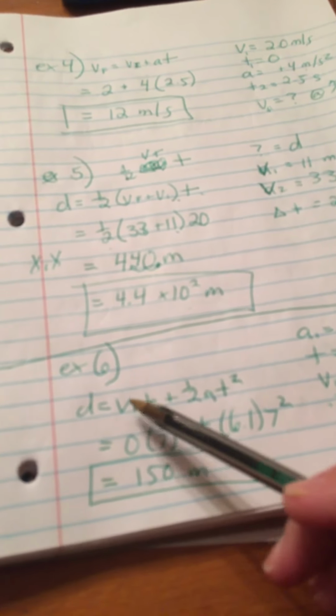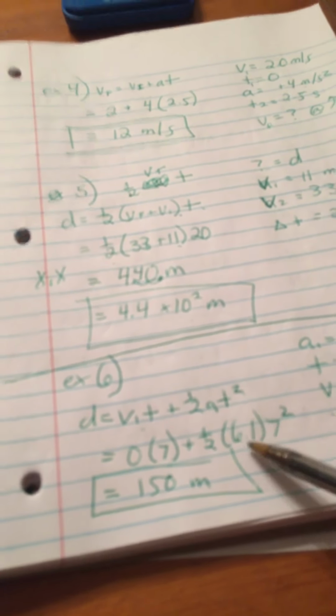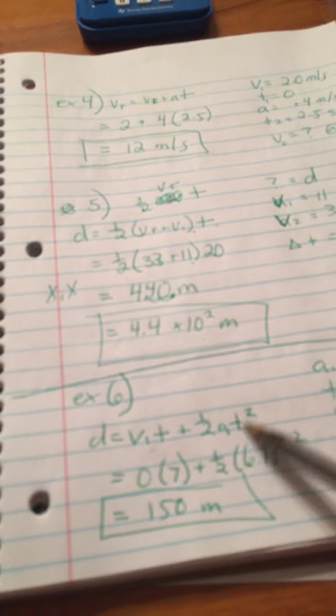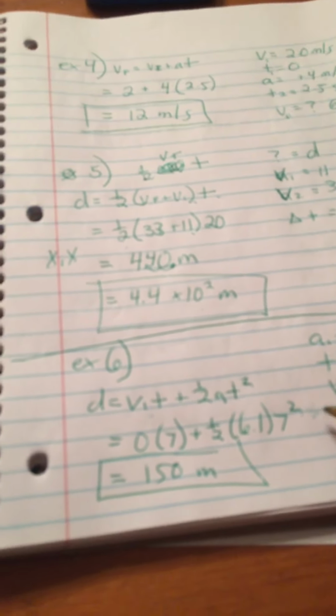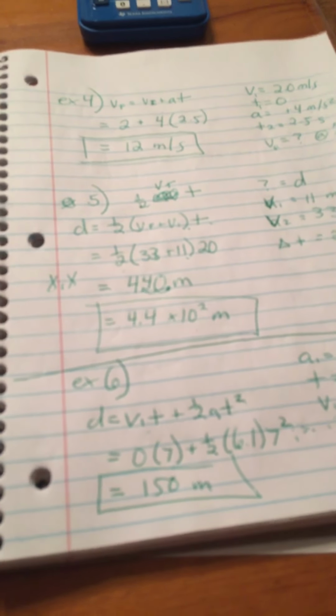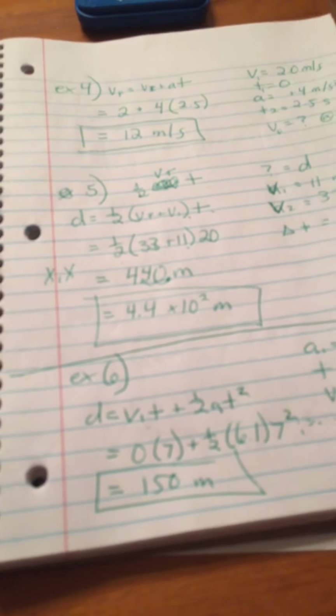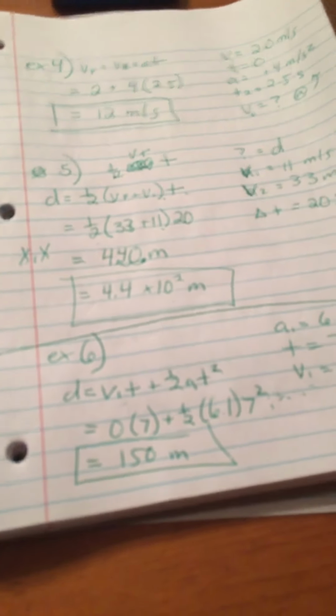So the initial velocity is 0, the time was 7, 1/2 is 1/2, the acceleration was 6.1, and time is 7 squared. Now, make sure you get these squared. A lot of times students will get it wrong because they'll forget to square. Put it all in your calculator, and the book said it's 150. I don't know if it's exact or if they rounded off. You try it on your calculator, and you can see.